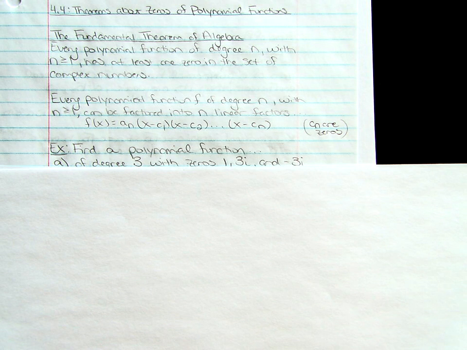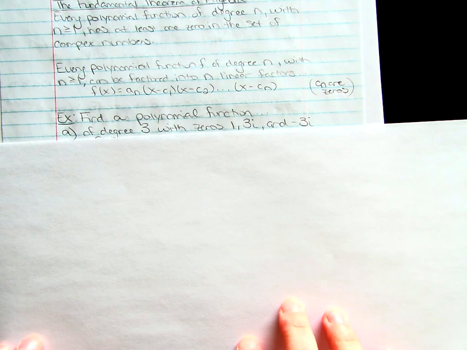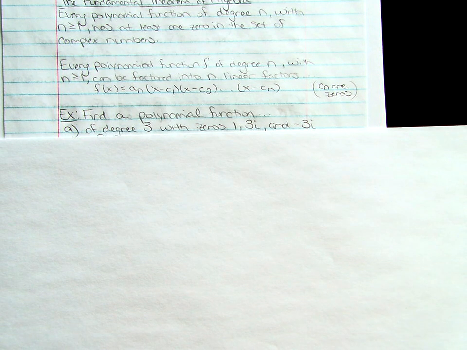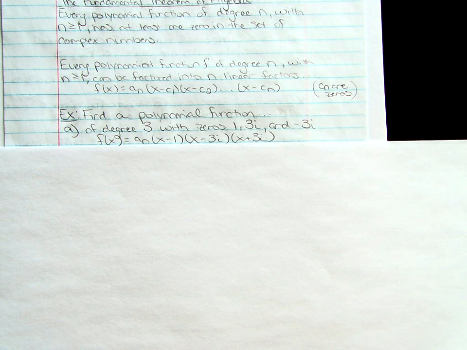So the first style of problem that you could encounter is where we have to find a polynomial function, and then they give us a degree, and they give us the zeros. And we need to write this function out. And so the way that we're going to do it is we plug in the zeros they give us into that factored out form, where we have a sub n times x minus 1, because they told me a zero was 1. X minus 3i, because they told me one of my zeros was 3i. And x plus 3i, because they told me my other zero is minus 3i. Minus minus gives me plus.